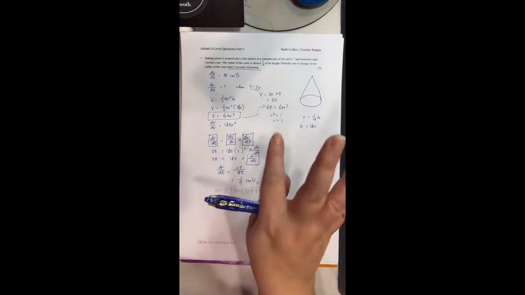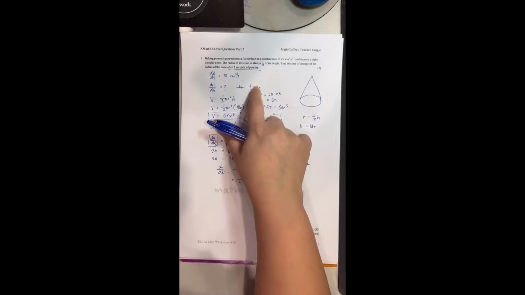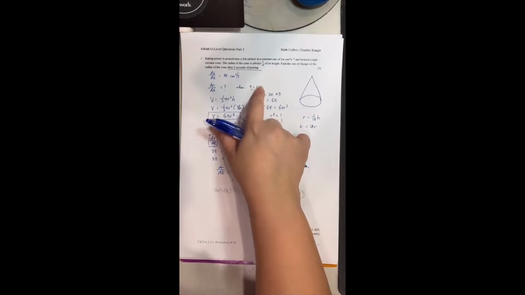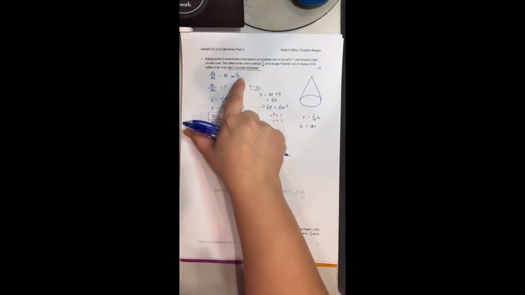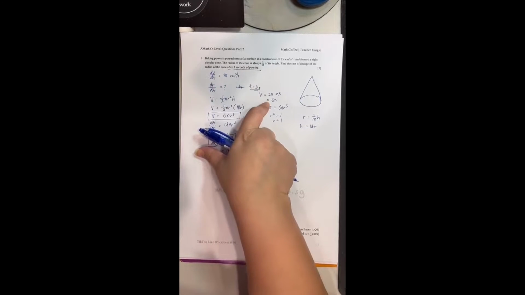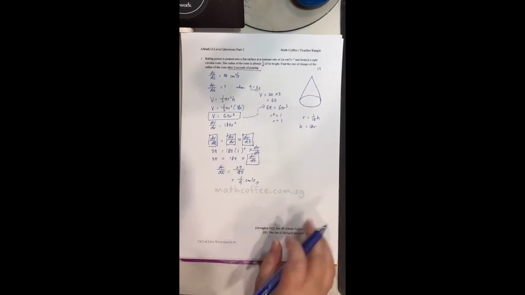This question is only tricky at this part. When you see time, don't panic. It's actually just sub in into the dt accordingly, because the dt is per second, you see. The dt is per second. This is dV/dt. So if I sub in 3, it means that the volume is 6 pi. Okay?